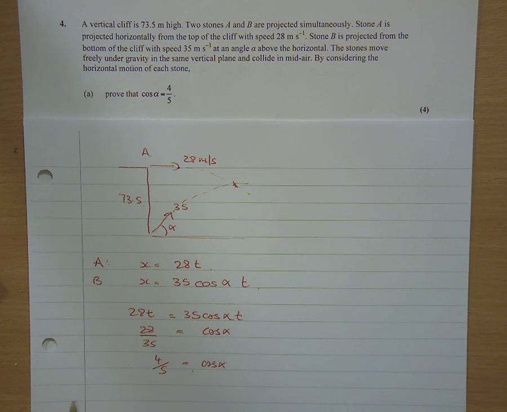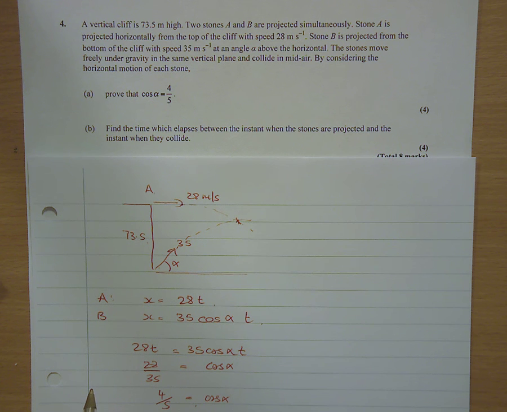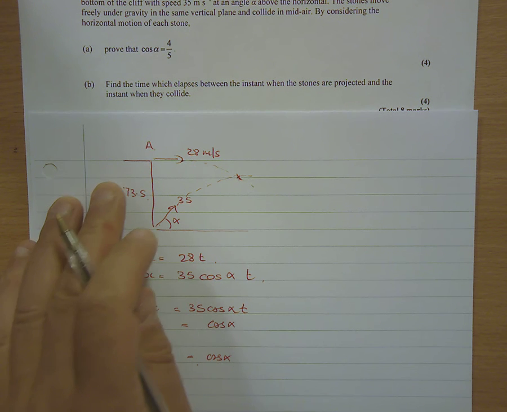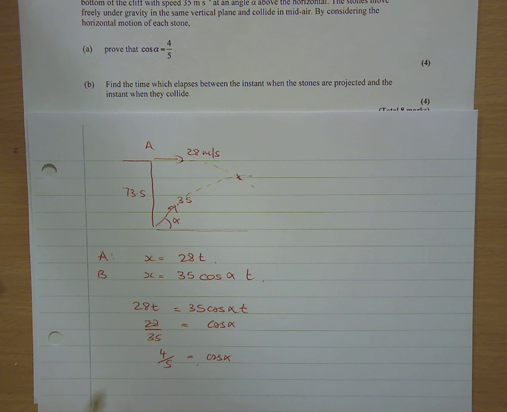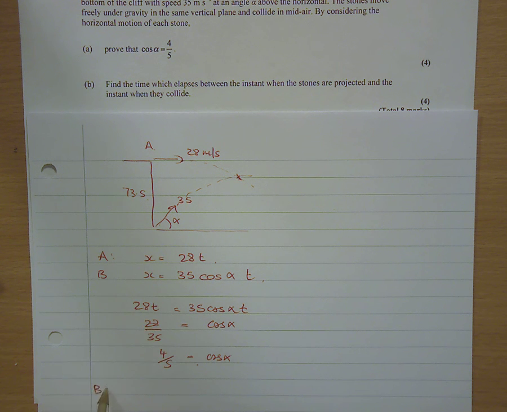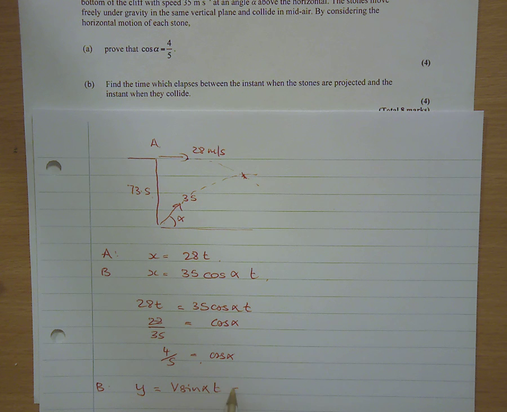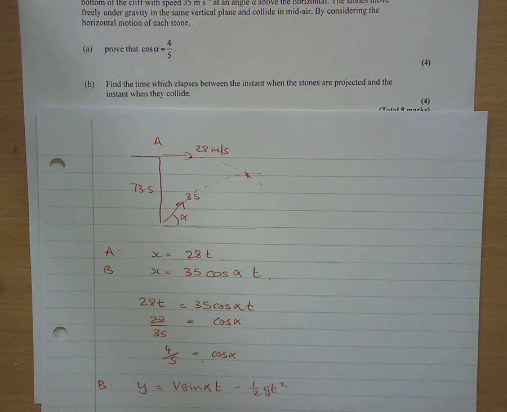Part B, find the time which elapses between the instant when the stones are projected and the instant when they collide. Well, they must now be at the same y distance, so we now have to consider the y thing. So for stone B, we'll start with B first. Y is equal to v sine alpha t minus a half gt squared.